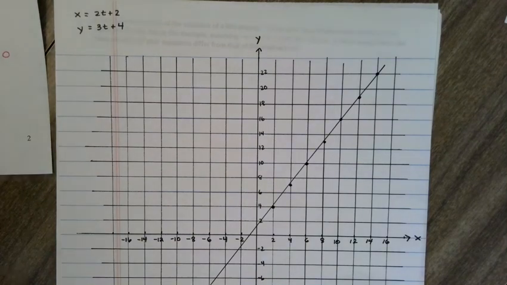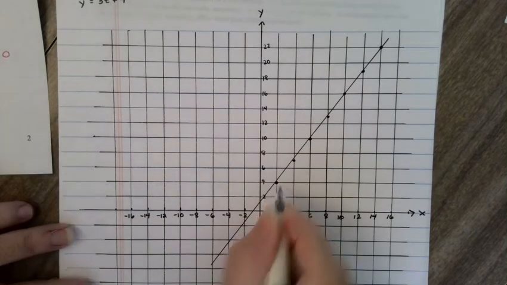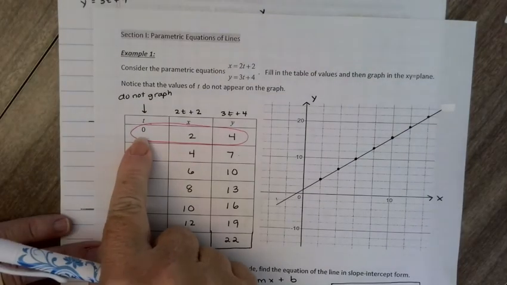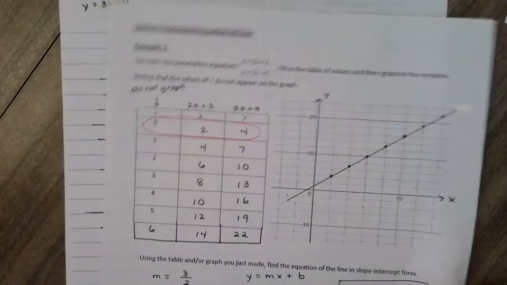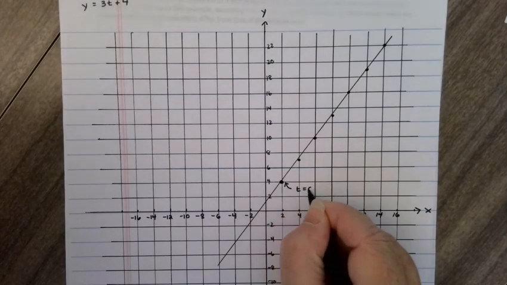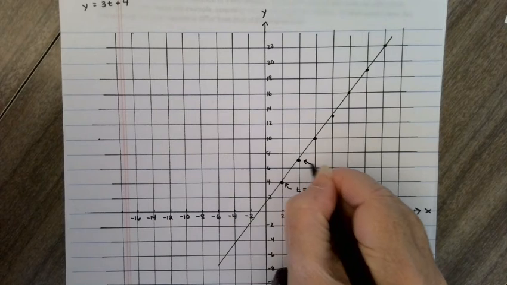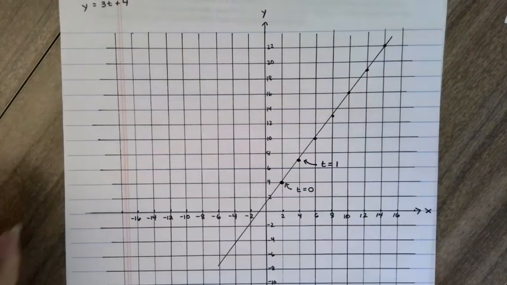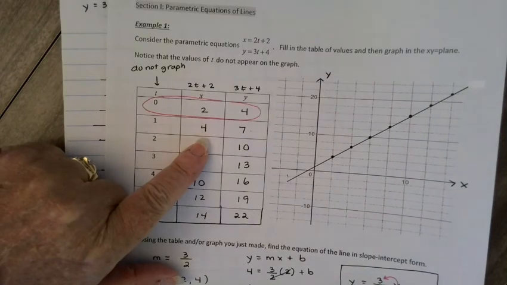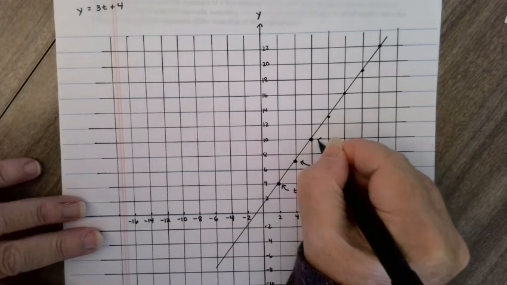All right. The first thing I'd like to mention is something that I kind of ducked before, but I want to be very specific right now about labeling some of these points. This point 2, 4, remember, was specifically the point when t equals 0. This next point corresponded to t equals 1. When t was 1, we were at the point 4, 7. And then the next point, 6, 10, corresponded to t equals 2.